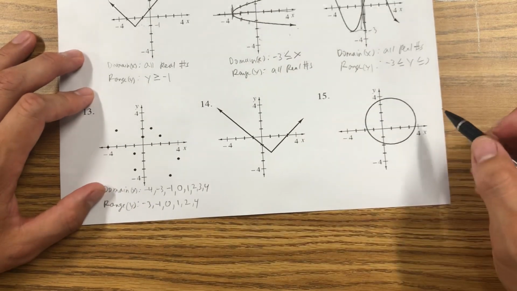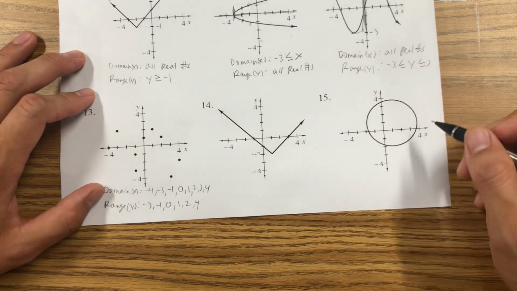Now this one is very similar to number 10, so I'm not going to do that one. It's the same answer as number 10. It just stops at -2 though. That's the only difference.